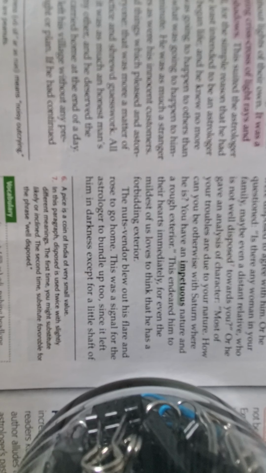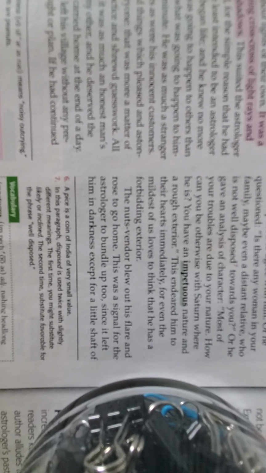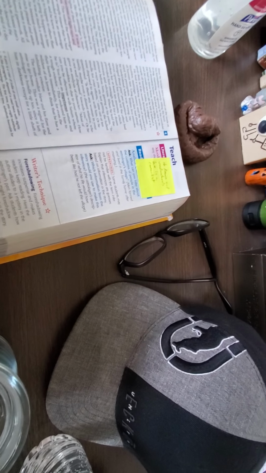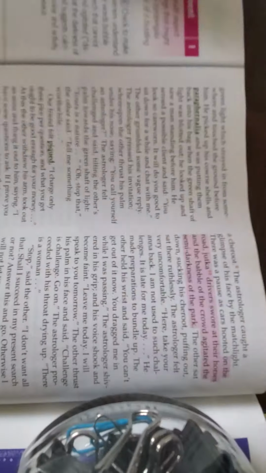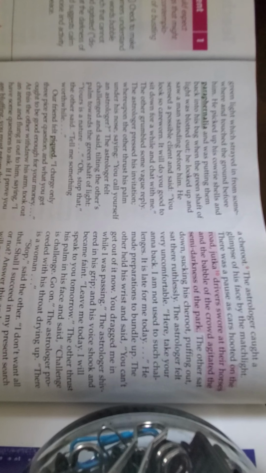The net vendor blew out his flare and rose to go home. This was the signal for the astrologer to bundle up too, since it left him in darkness except for a little shaft of green light. A little shaft of green light strayed in from somewhere and touched the ground before him.